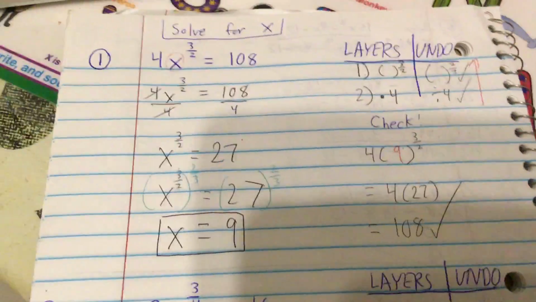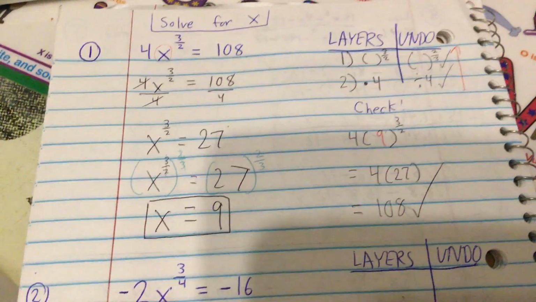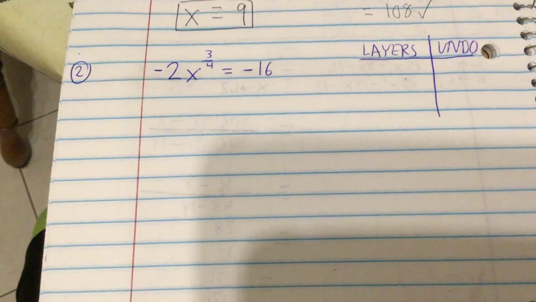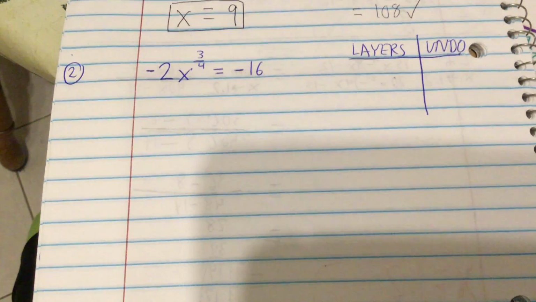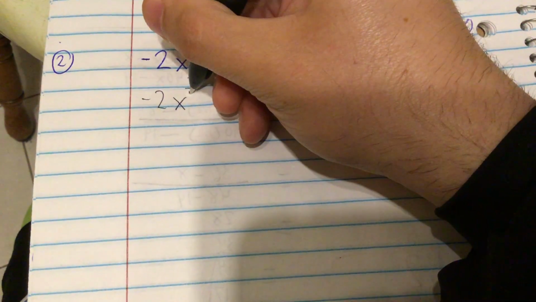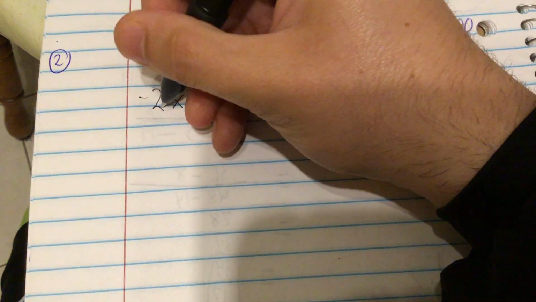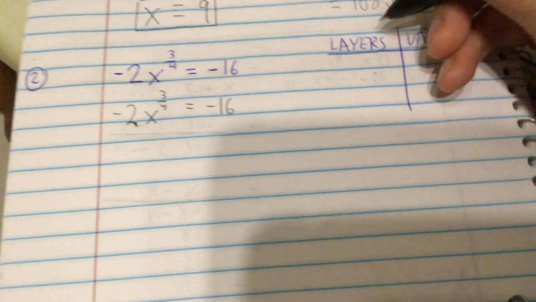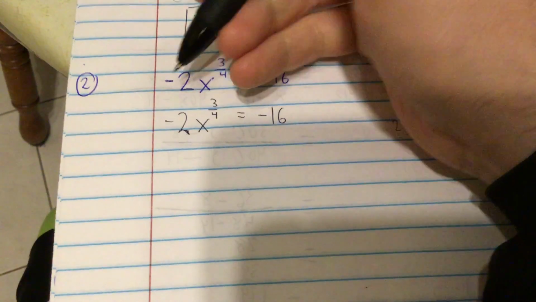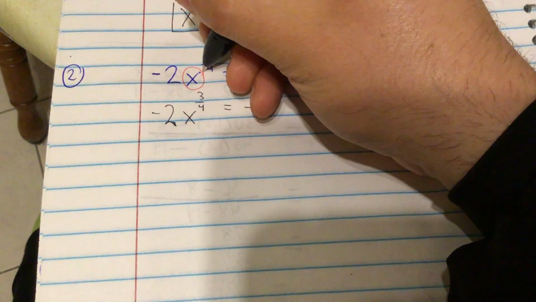That's all we need to do: I know what layers are being done and how to undo them. See if you can do number 2, negative 2 x to the 3/4 power equals negative 16. So I'm going to give you guys time. If you want to do this independently, I'm just going to rewrite the problem. So once again, pause if you want to do this problem independently. I'm just going to go straight into it.